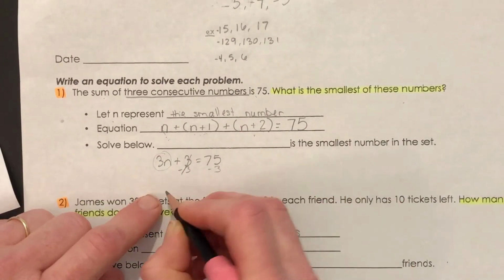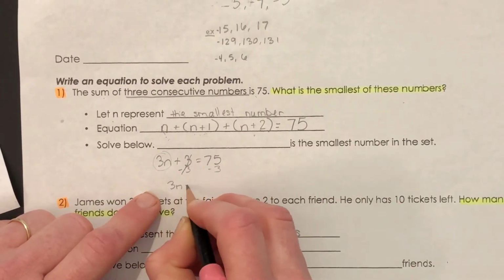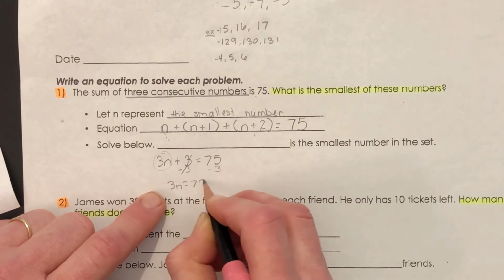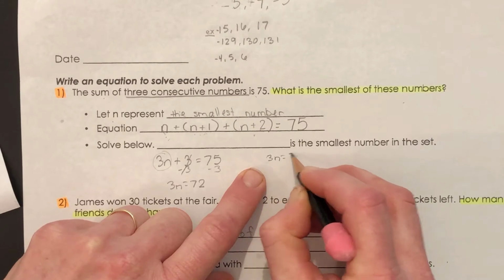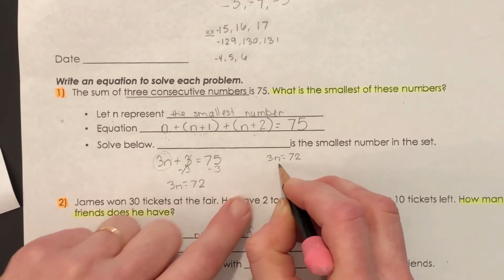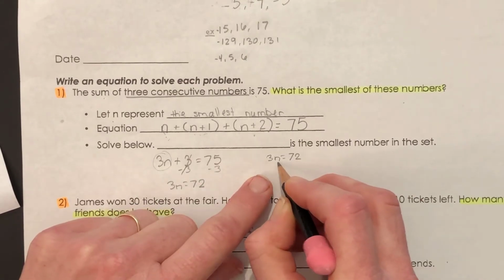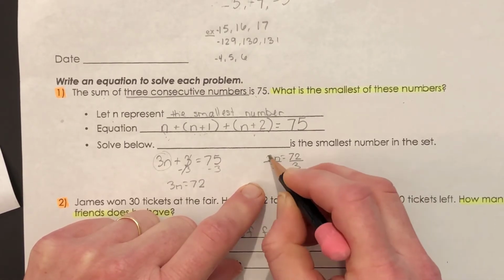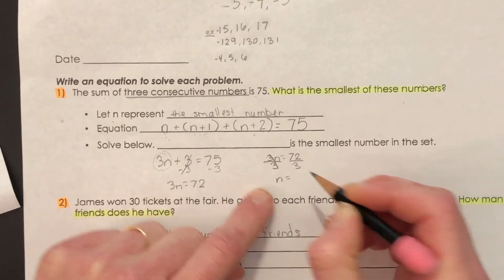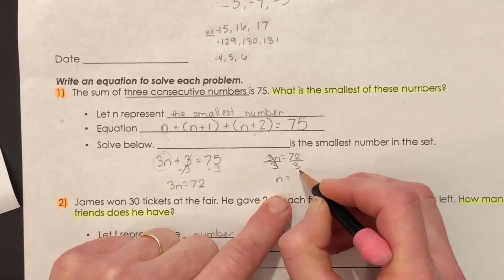That cancels out, and I have 3n equals 72. I'm going to rewrite this over here. 3n equals 72. Now it's time to isolate just the variable. So I will undo the times 3 by dividing by 3. I'm left with n equals 72 divided by 3.